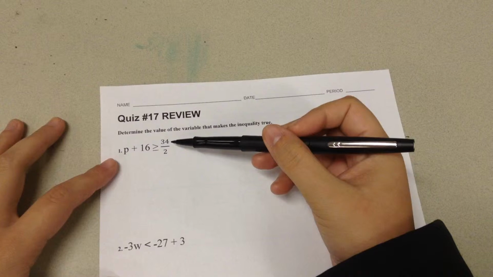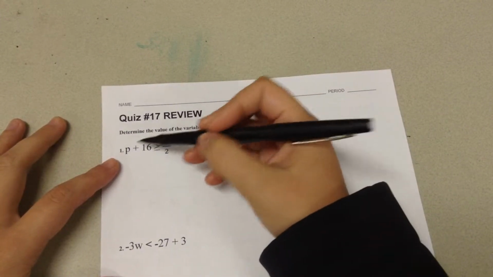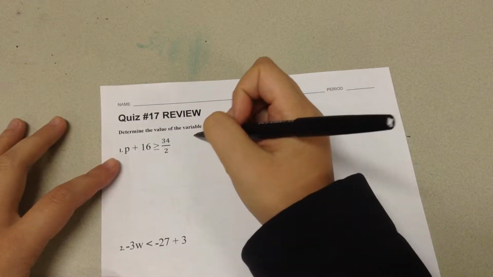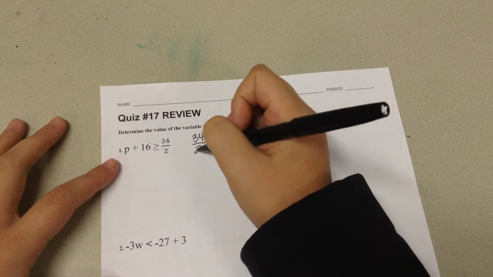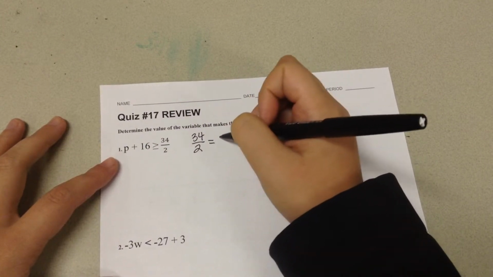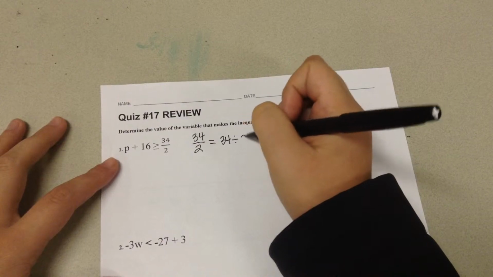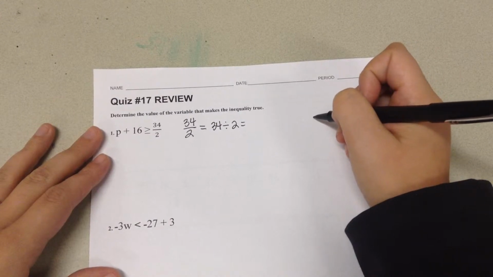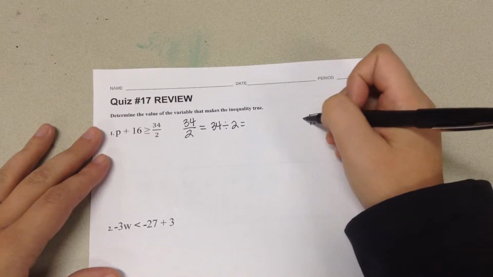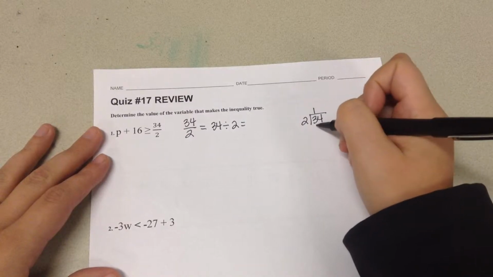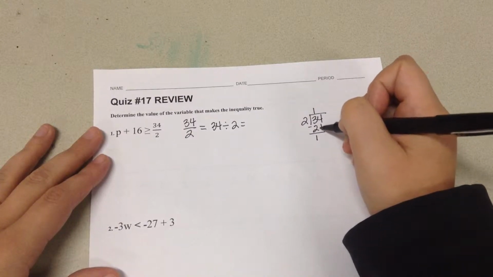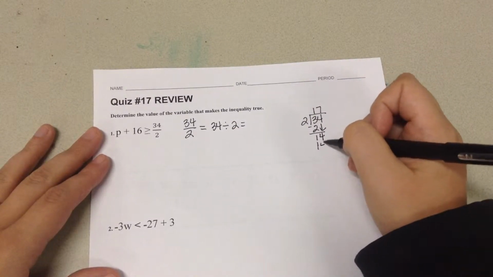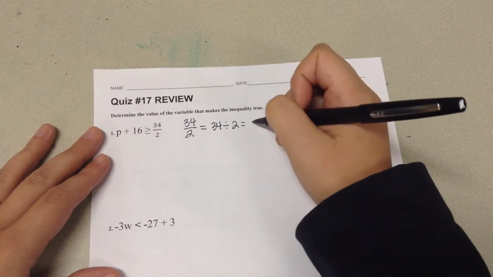Remember, this is an inequality, and before you start to do anything, this right here is an improper fraction. So if I have 34 over 2, that's the same thing as having 34 divided by 2. Over here on the side, I'm going to go ahead and divide. 34 divided by 2. 2 goes into 3 one time. Subtract. Bring down the 4. 2 goes into 14 7 times. So I'm going to get 17.